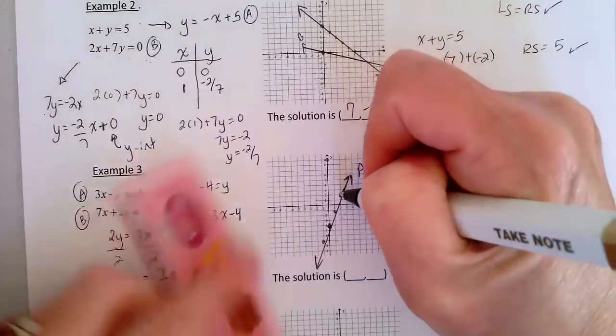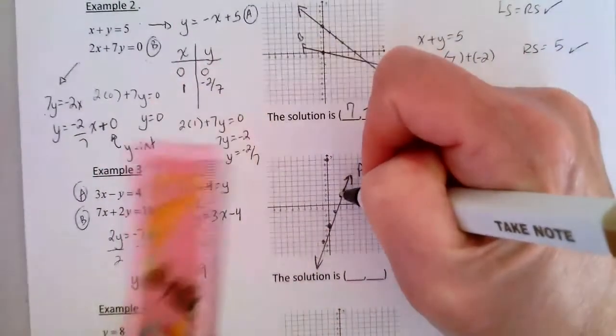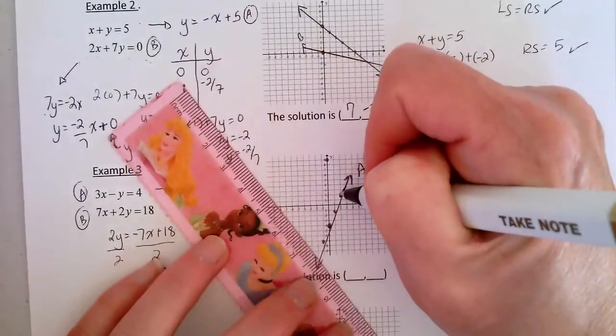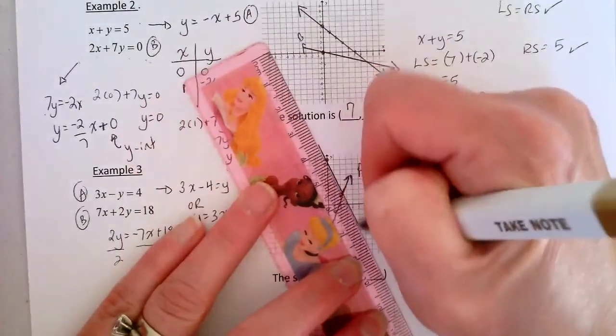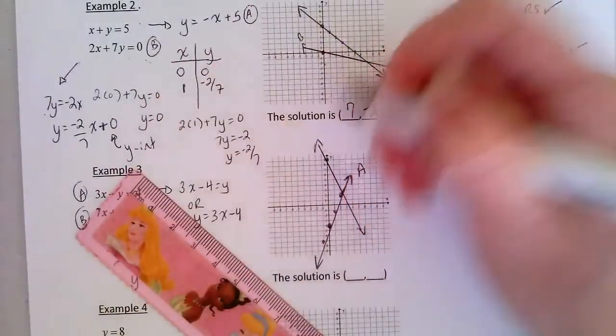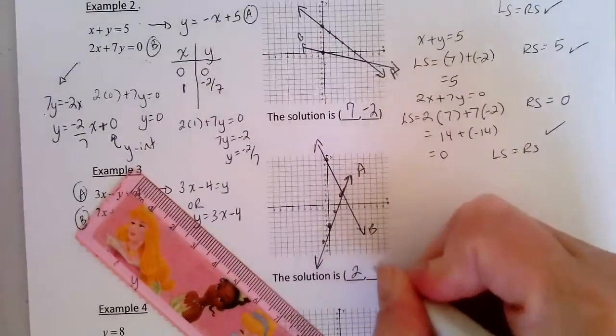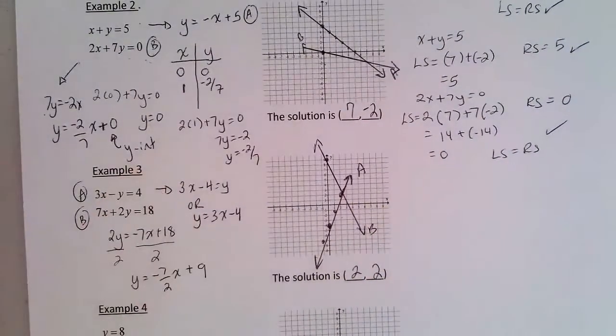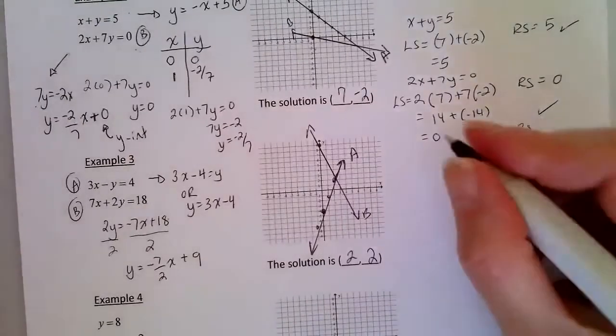Oh, there we are right there. I can see the point of intersection is at 2, 2. We landed right on a common point. So it looks like the solution is 2, 2, but I need to do the verification.